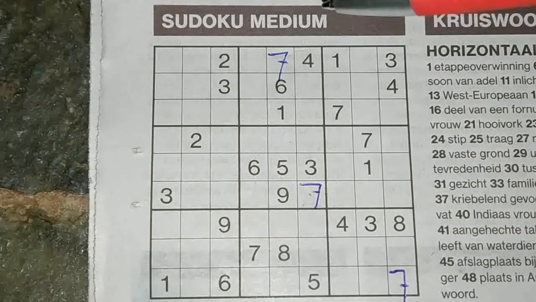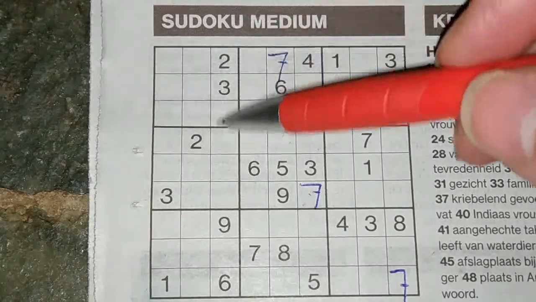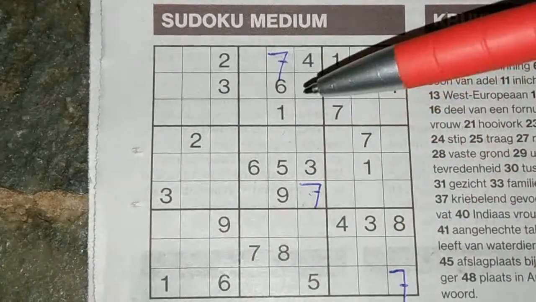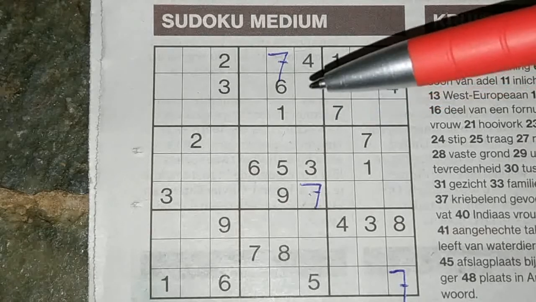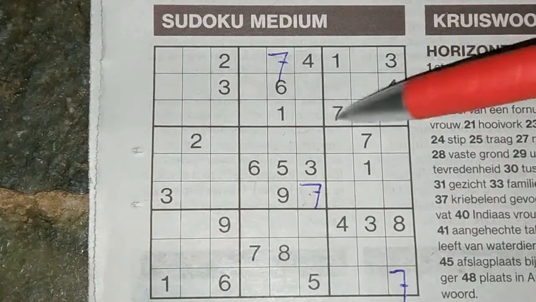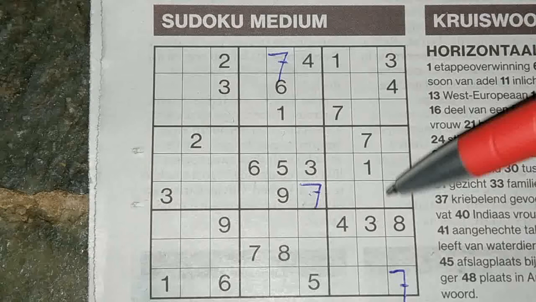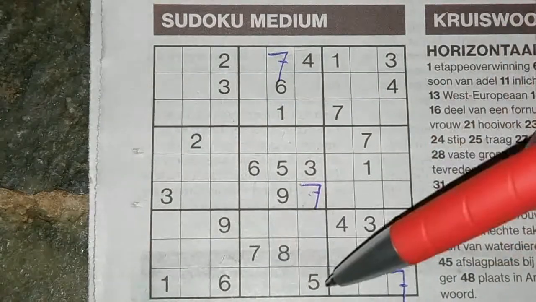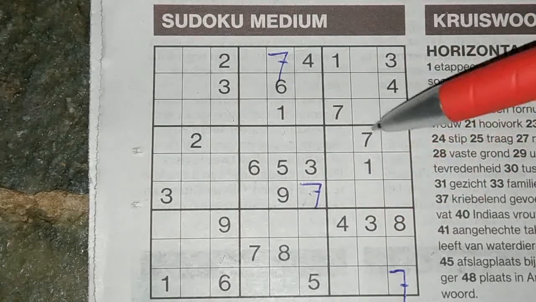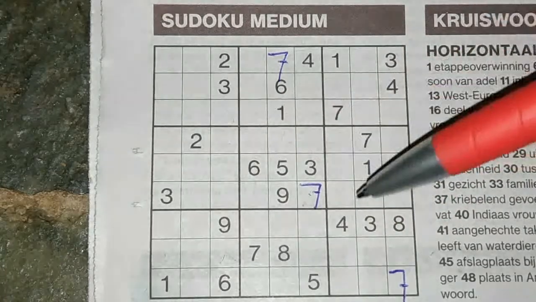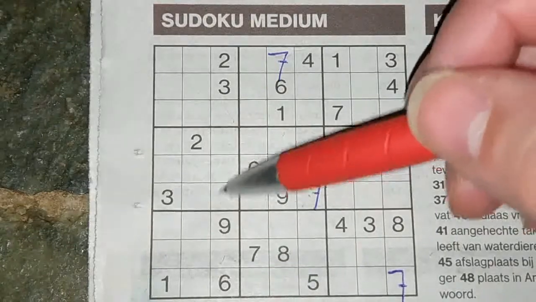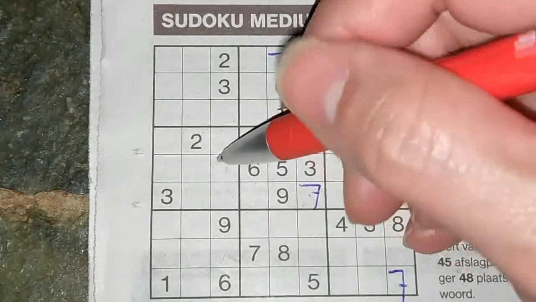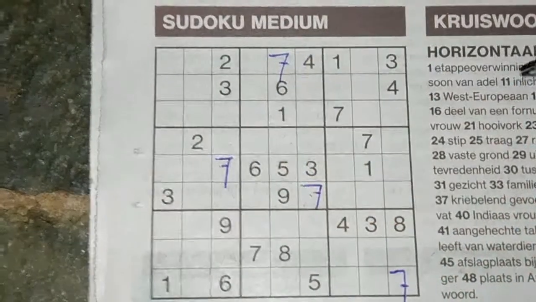Then in this column, 1, 2, 3, 4, 5 missing numbers. One of the missing numbers is a 7. I see here 7, so no 7 in this box. I see there a 7, so no 7 in this box. Here also a 7, so no 7 here. Here 7, no 7 there. 1 box remains for the 7, should be this one. Yes.